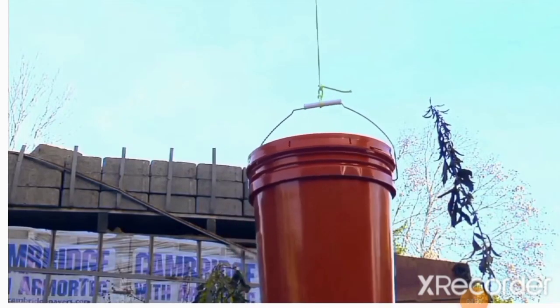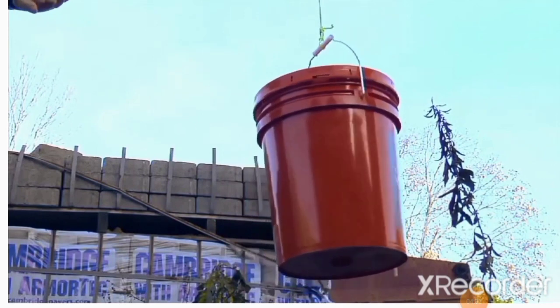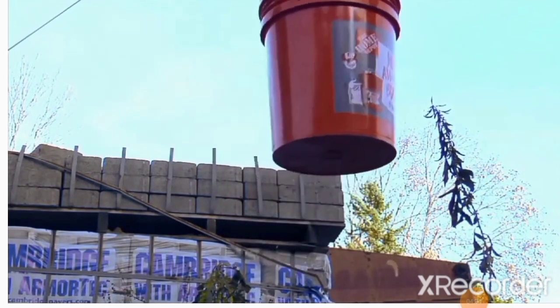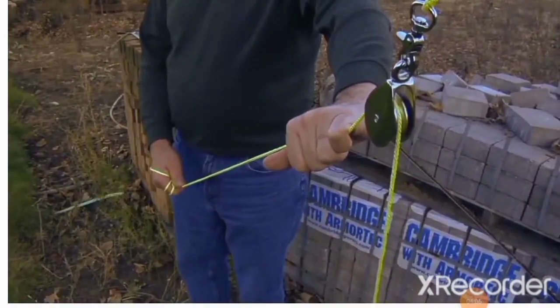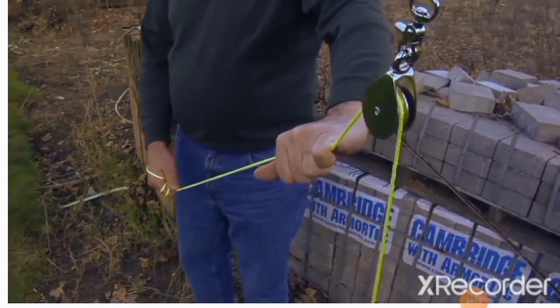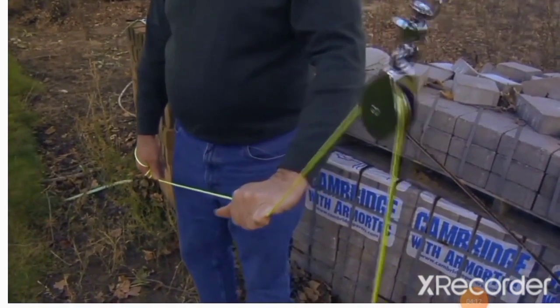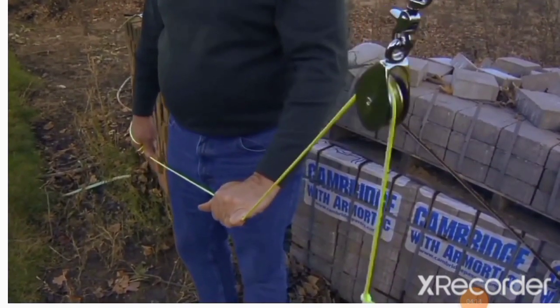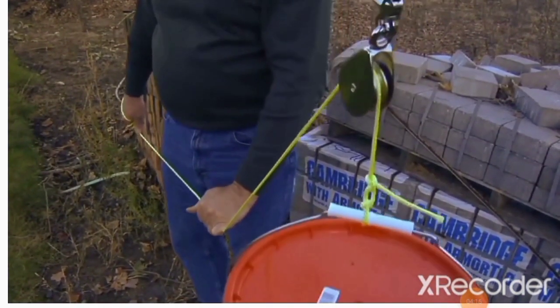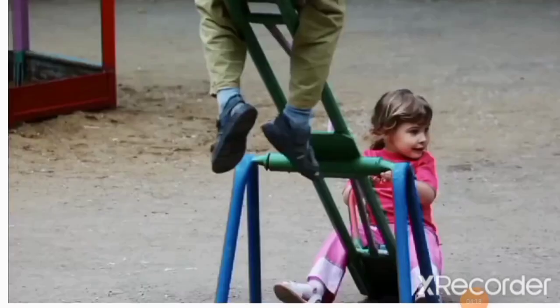When the free end of the rope is pulled on, it lifts the weight on the opposite end of the rope. The way pulleys work is very much like a seesaw. One end of the seesaw is weighed down. When force is put on the opposite end, the weight is lifted into the air.